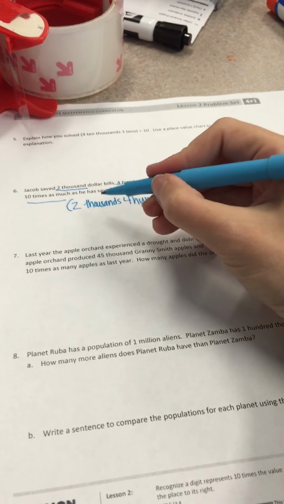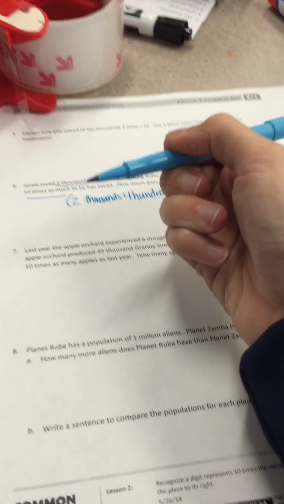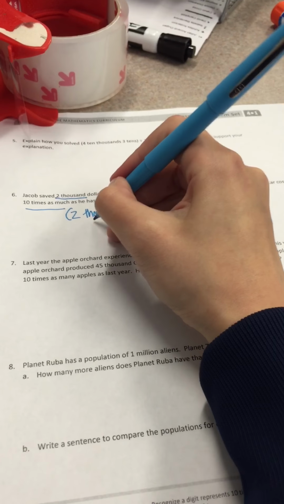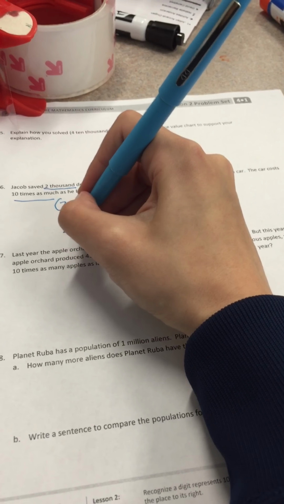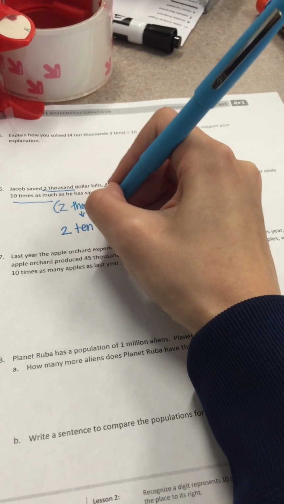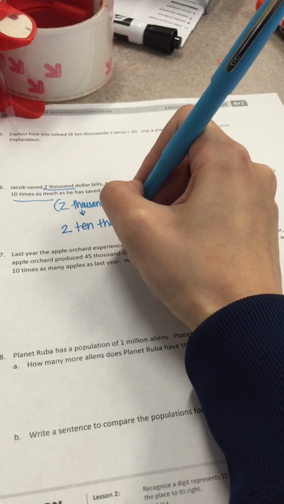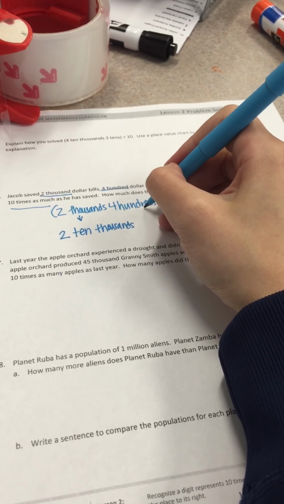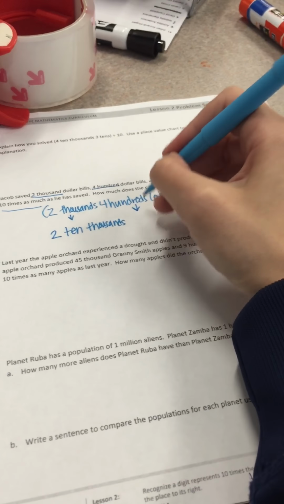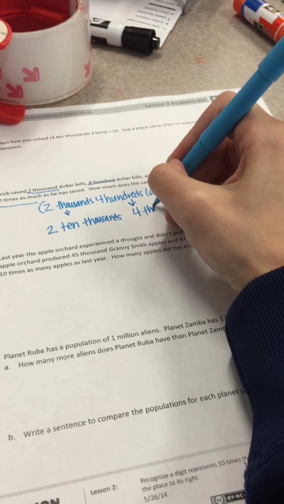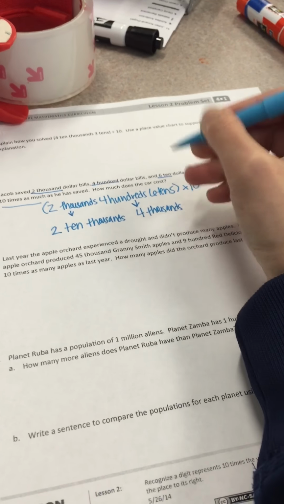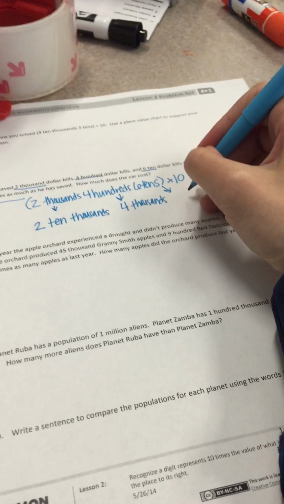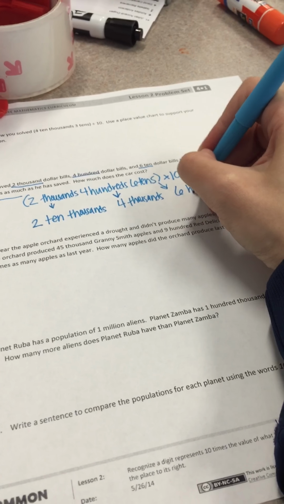So basically we need to take all these numbers and we need to move them up one place in the place value chart. So 2,000s is now going to become 2 10,000s because that is one up in the place value chart. It's 10 times as many. 400s is going to become 4,000s because that is 10 times as many as hundreds. 10s, 10 times as many as 10s is hundreds. It's going to be 600s.